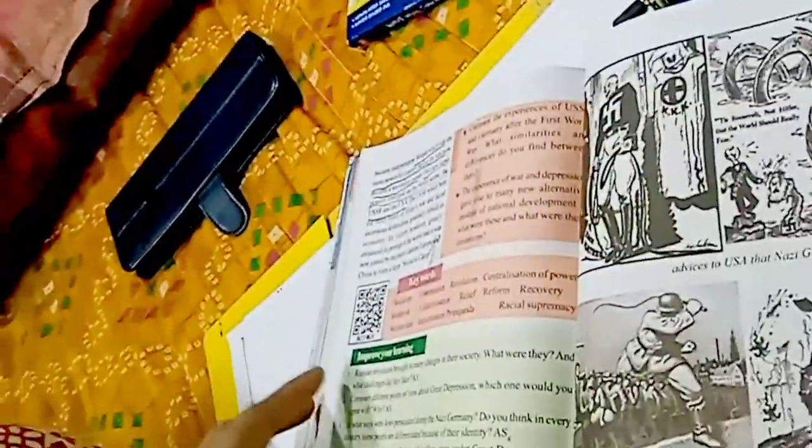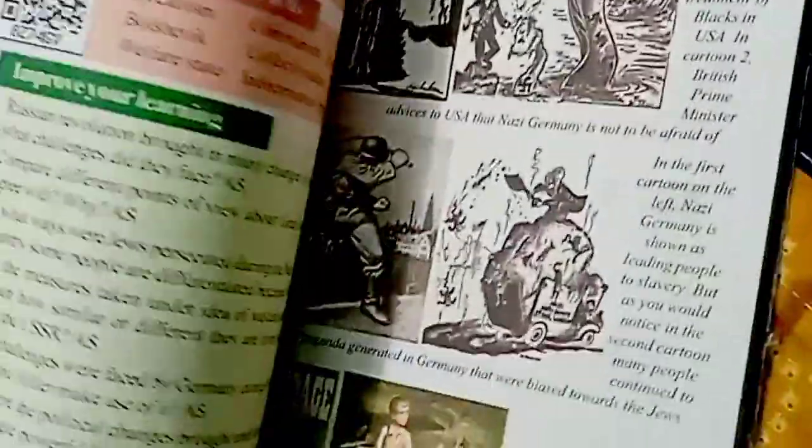So these are all the pictures you need to remember. So mostly from the Second World War and First World War, part 1 and part 2, from World War 1 and 2 only, they have given the pictures. And now come to the starting lessons.